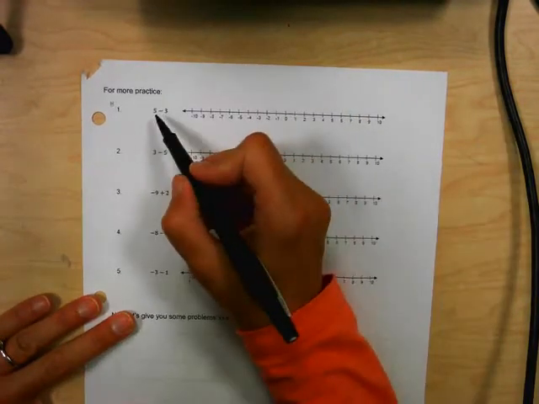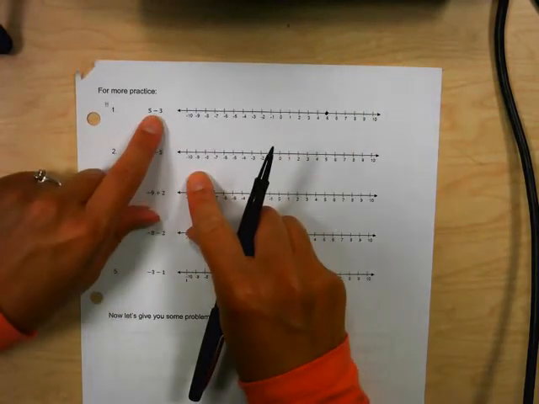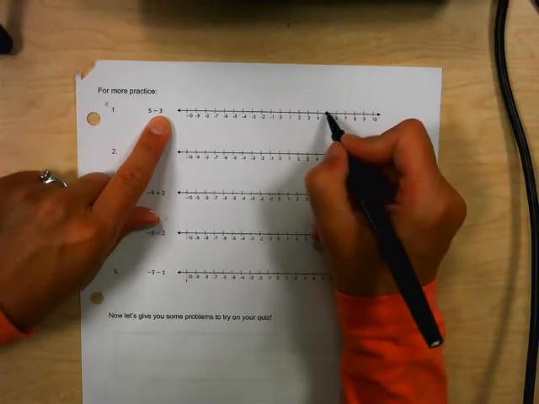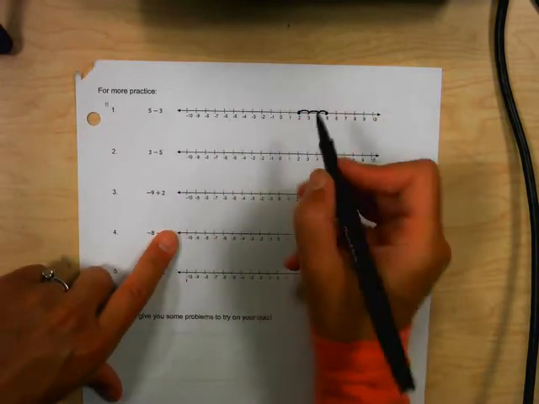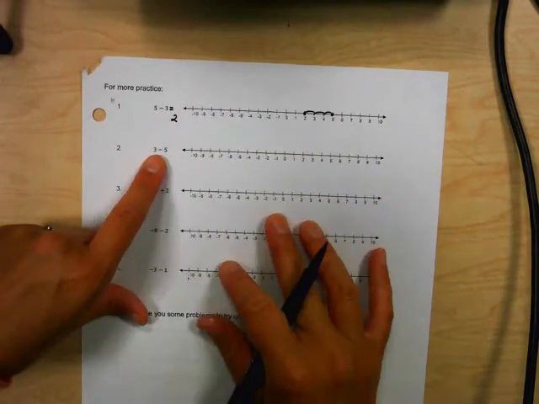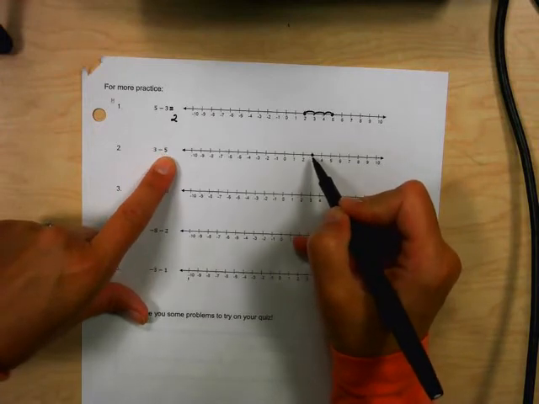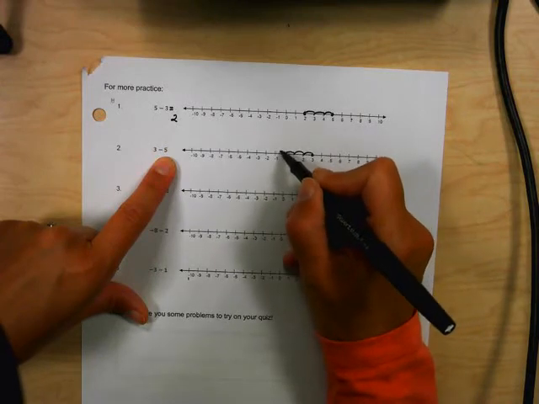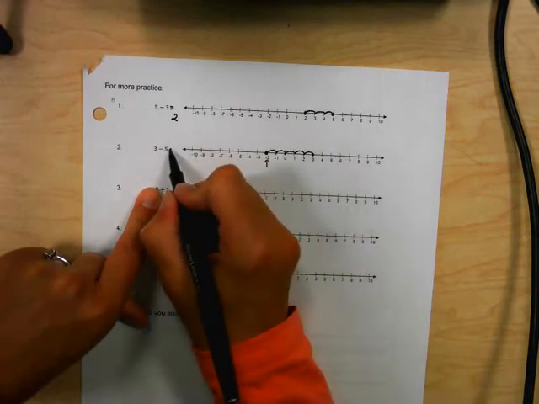All right, so again, this first number is my starting value. It's at 5. I'm taking away a positive. So again, if you take away something positive, you move to the left. So I'm taking away 1, 2, 3. So that's going to land me right at 2. So the answer to this question is 2. Okay, I'm starting off at 3. I'm taking away 5 positives. If you take away positives, you move to the left. 1, 2, 3, 4, 5. Right there, my answer is going to be negative 2.